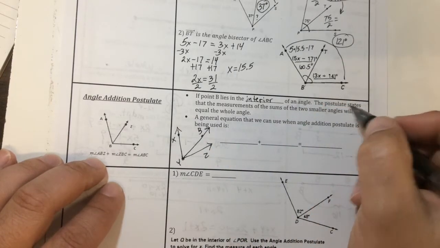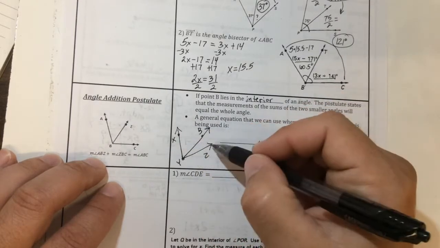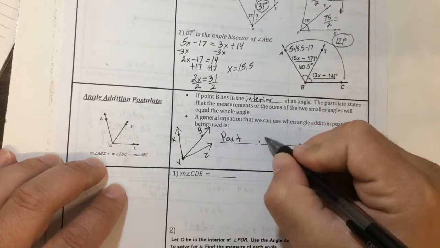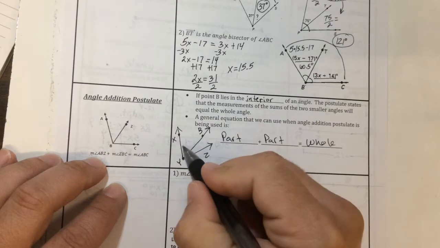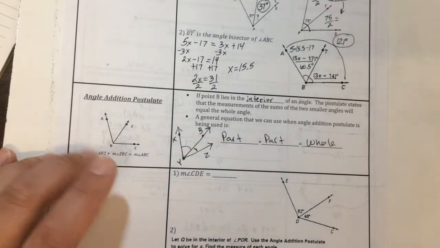This postulate states the measure of the sums of these two smaller angles is equal to the whole angle, or in general, once again, we have the concept that the part plus the other part equals the whole thing. So this angle plus this smaller angle should add up to the big angle putting them together.